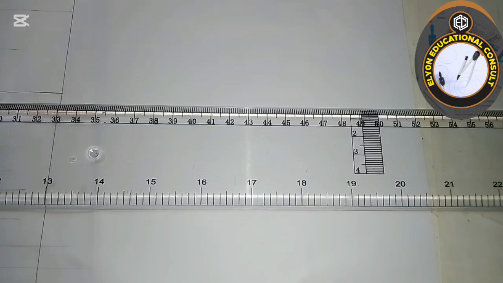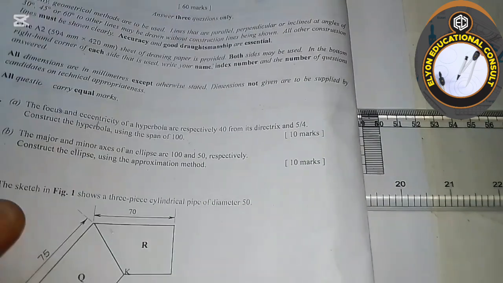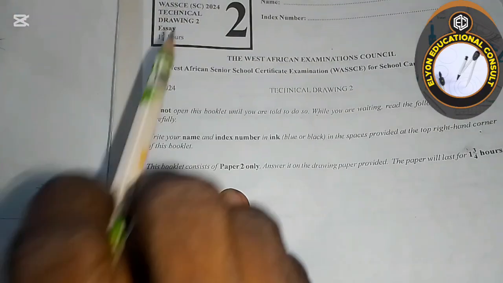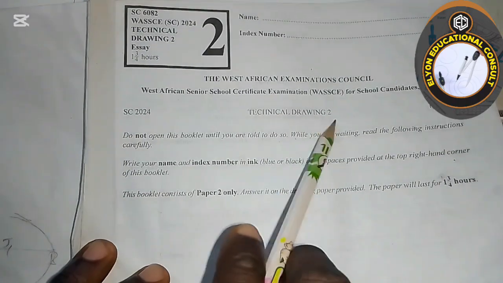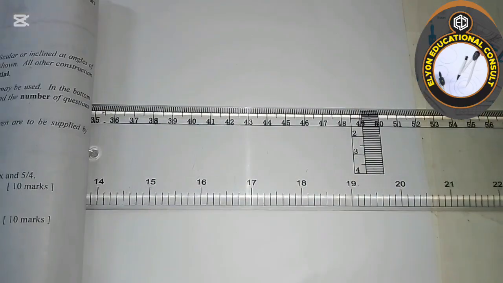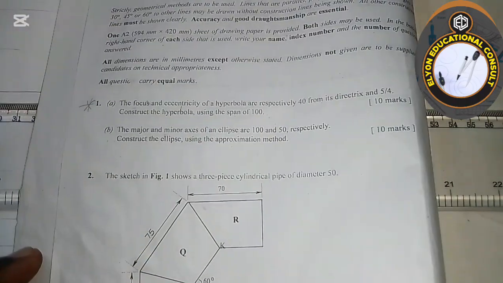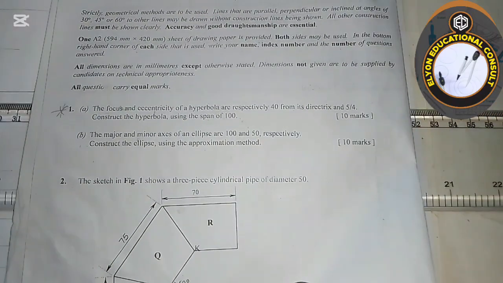Alright, in this video I want to continue drawing ellipse using another interesting method. So I'm going to be taking my question from the last WAEC exam in Nigeria, 2024 WAEC exam technical drawing paper 2. We have question 1B.